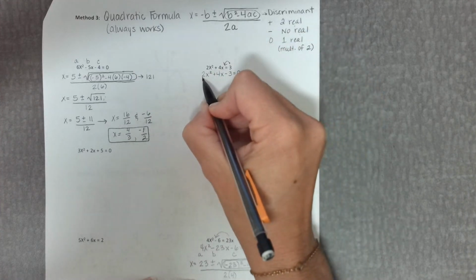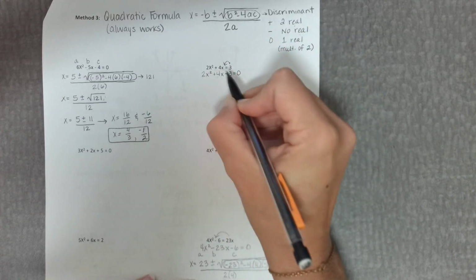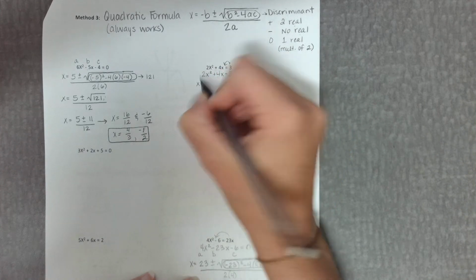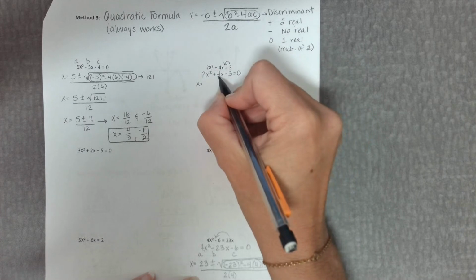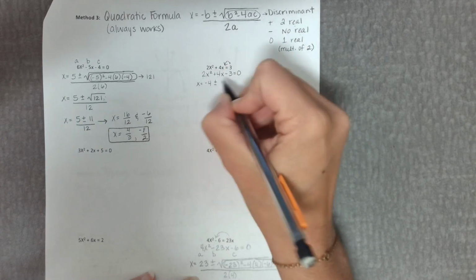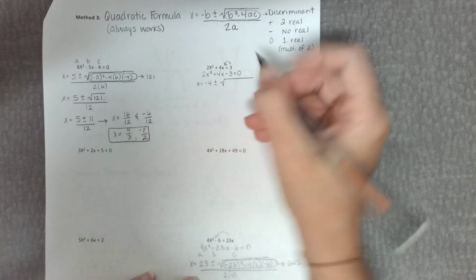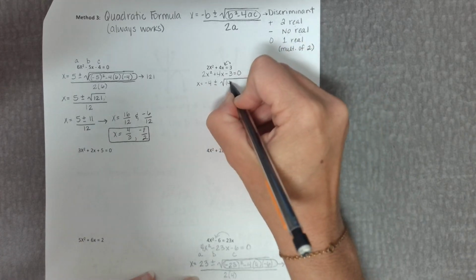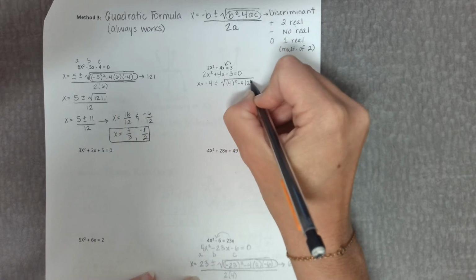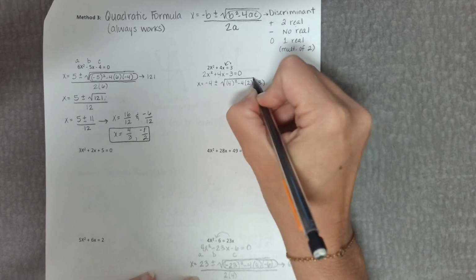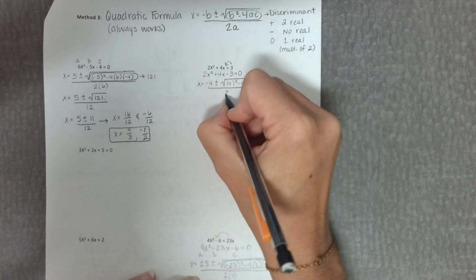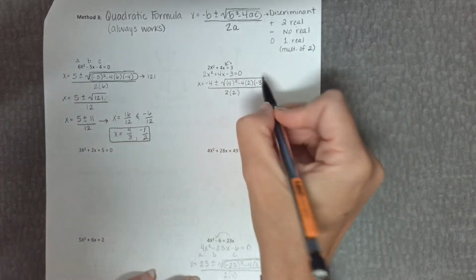Okay, so A is 2, B is 4, C is negative 3. All right, if you plug that into the quadratic formula, negative b, our b is positive this time, so it'll be negative 4 plus or minus the square root of 4 squared minus 4 times 2 times negative 3, and then all that is divided by 2 times a, which is 2 times 2. Okay, find the discriminant.